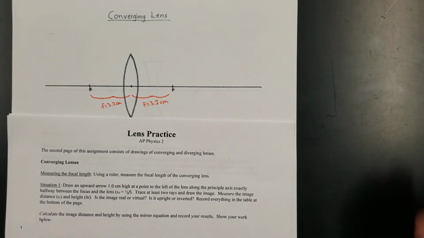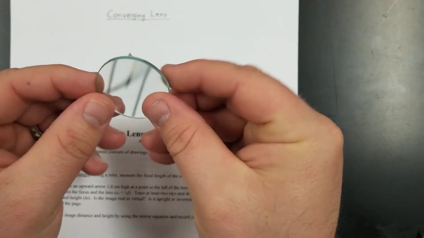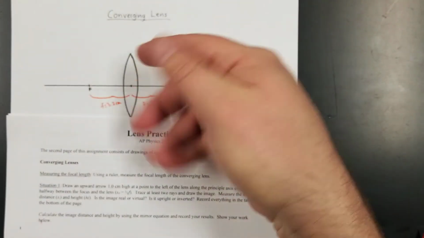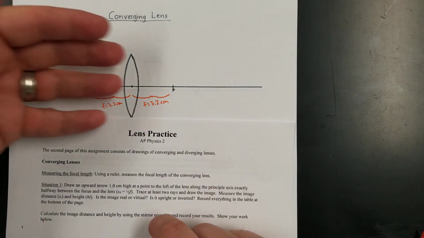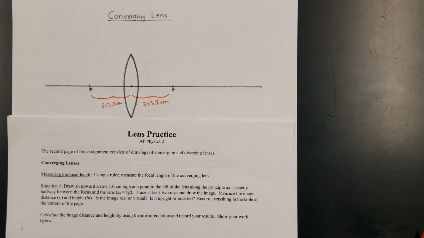Because a lens is reversible, I can hold it like this and then flip it over and get the same thing. It has a focus on both sides. Light coming from this side, parallel rays would be focused there. Light coming from this side, parallel rays would be focused right there. That's why there are two foci that we can use to figure out what's going on with our image.